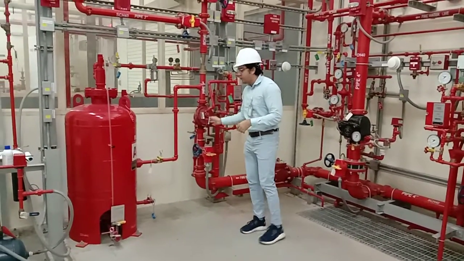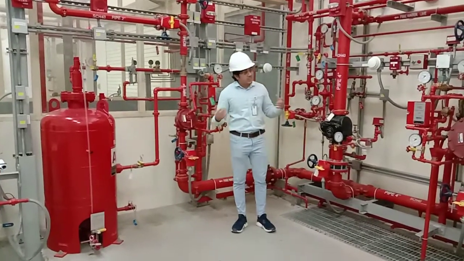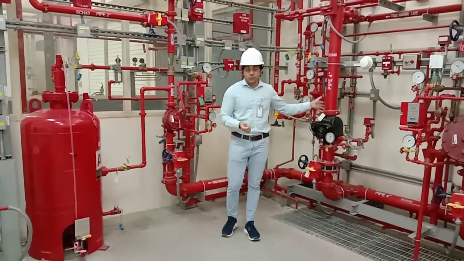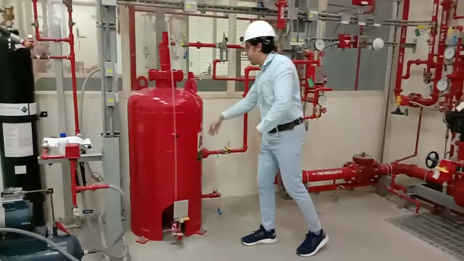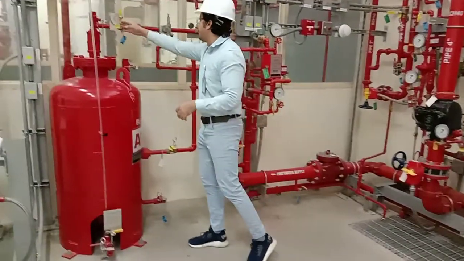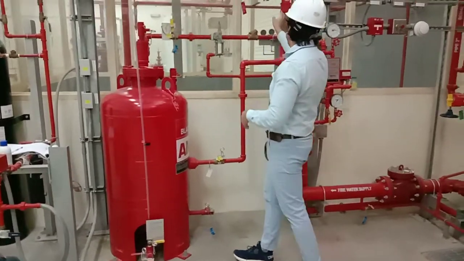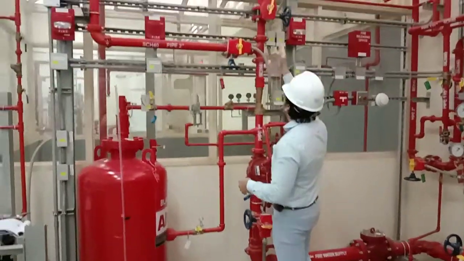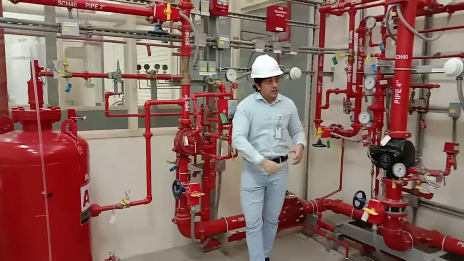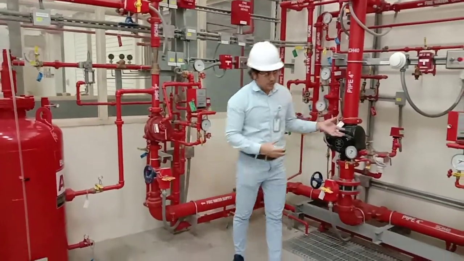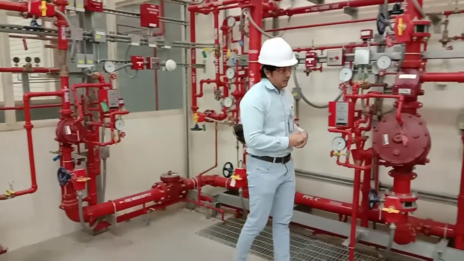So this deluge valve has the same working principle as the previous deluge valve which I discussed, but here we have foam tanks. These foam tanks will allow foam from this line, from this foam proportional mixture, and go to the system to fight the fire. We'll discuss everything in detail. This is just a brief description regarding the GIC Fire and Safety Training Center.